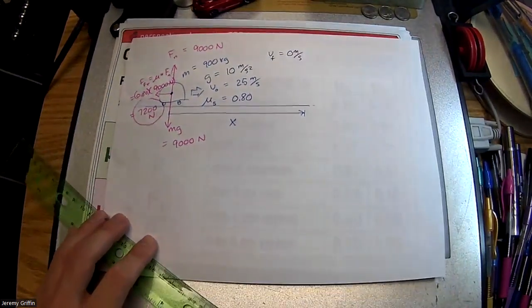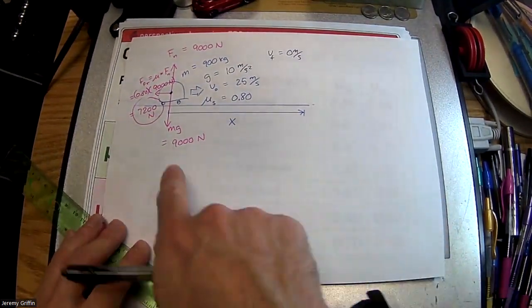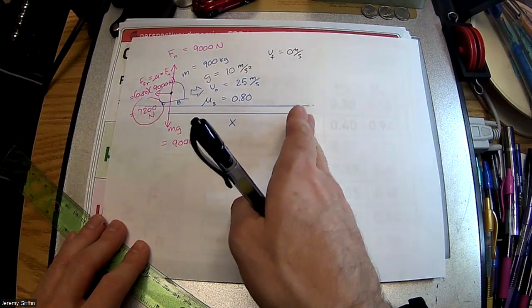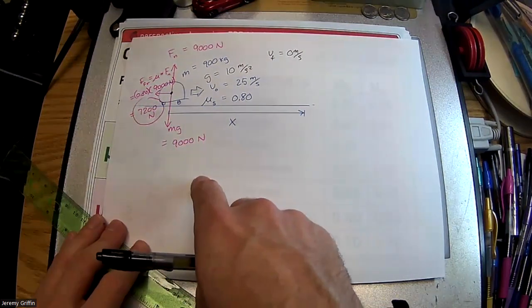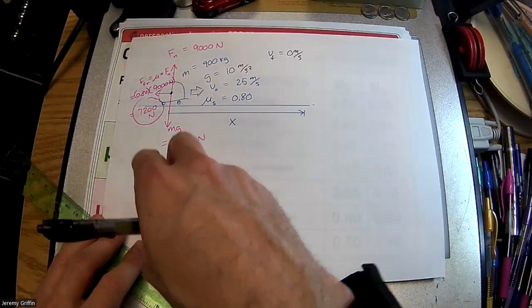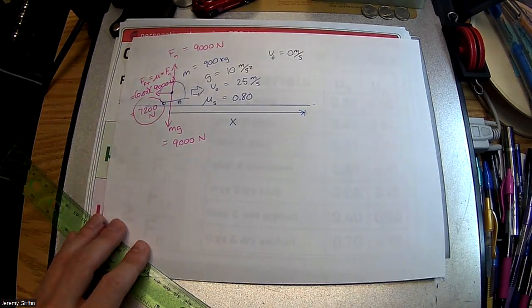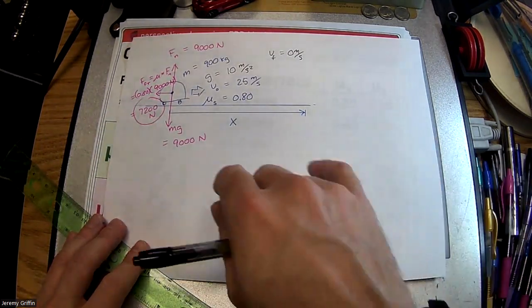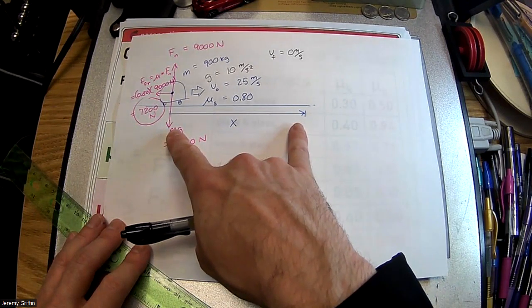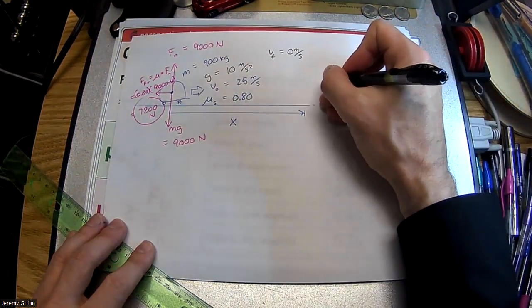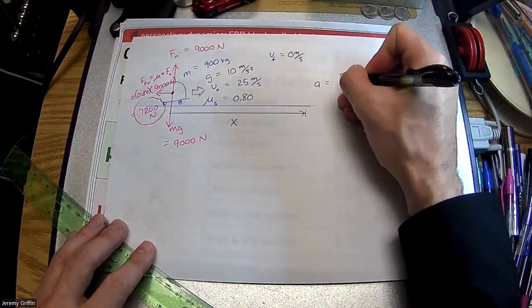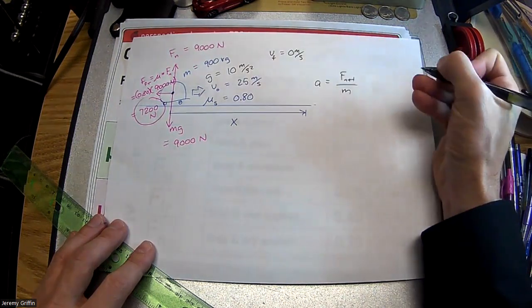Good. So I wonder how far it brakes. Maybe if I got the acceleration of the car and then jump back to kinematic motion, that would be one way to do it. Not the only way; we'll do another way too. Acceleration is net force over mass.